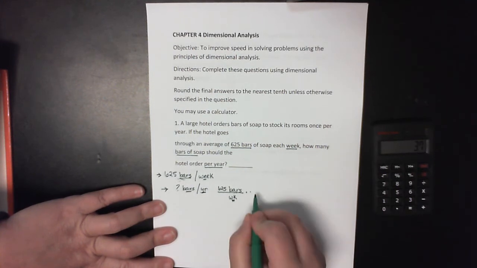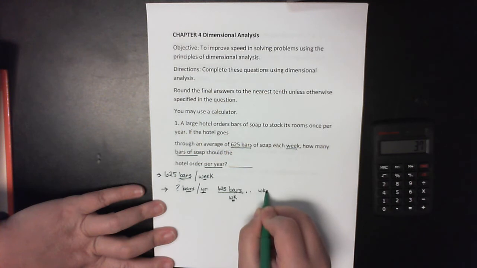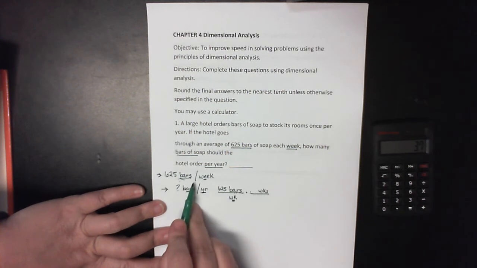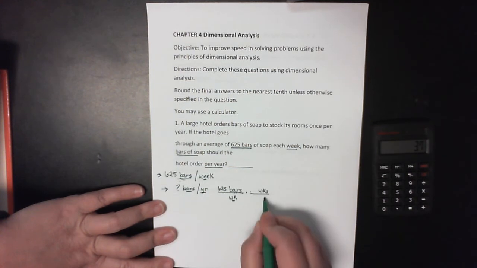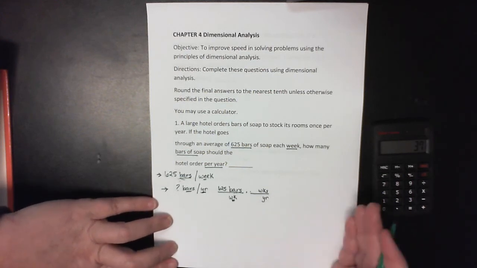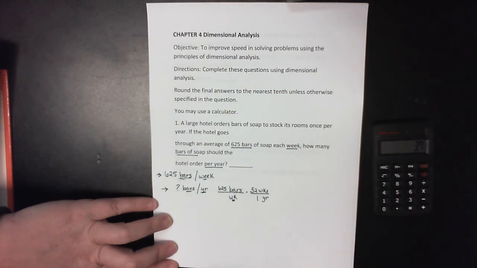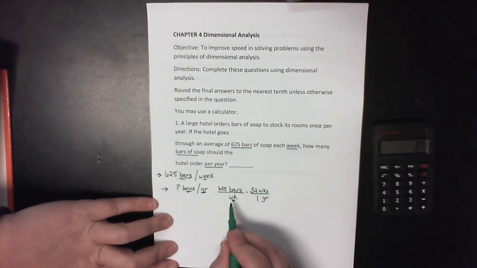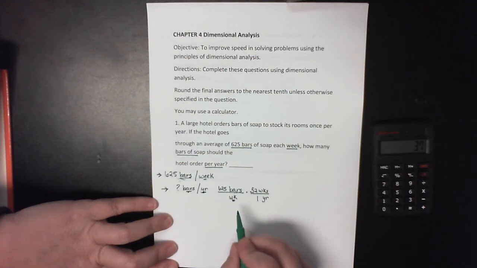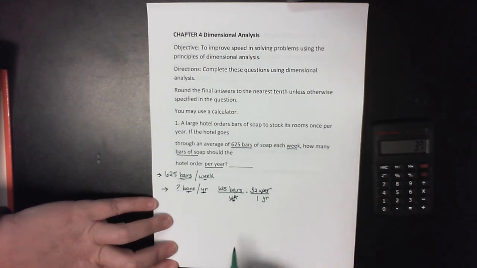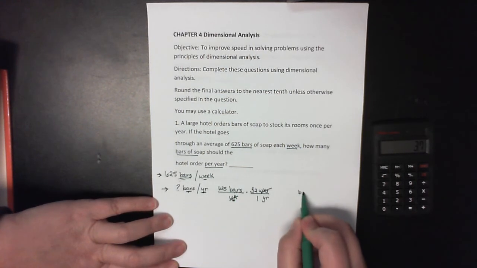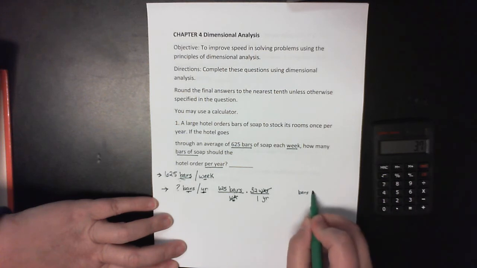So if this is week here, we have to have weeks here. And you'll look back in the information from our problem, and you'll see we don't have any more weeks, but we're going to years. And so there is a known variable of how many weeks in a year. So there are 52 weeks in 1 year. So as we're going through this, solving for bars per year, we'll cancel out our weeks here, and then we're going to be left with bars per year.